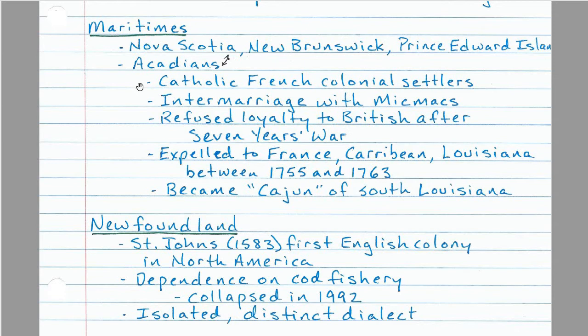And so this expulsion began actually during the war, and continued into the decades after this period. And so this group, when we take a look at the Gulf Coast, we'll talk about the Cajun culture. The Cajuns of South Louisiana are descendants of the Acadians.